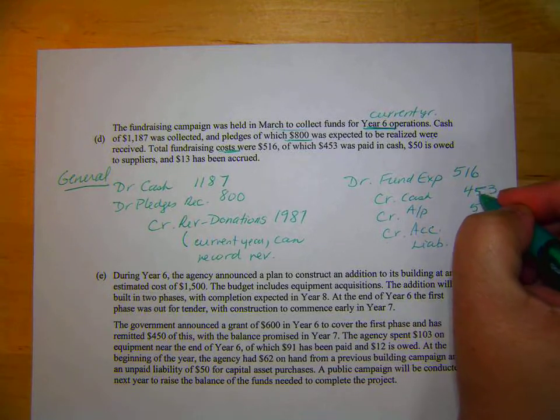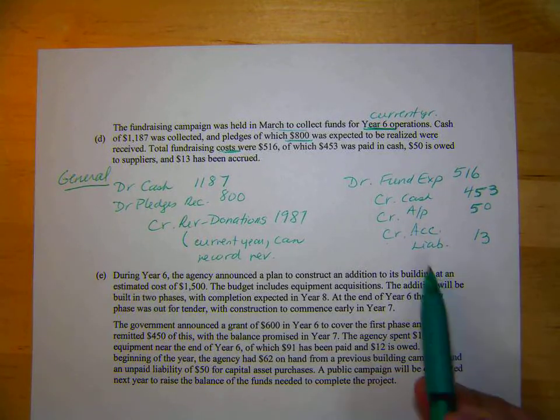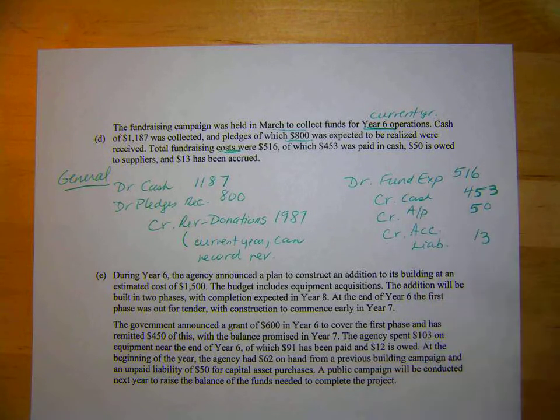Okay, so that's kind of like the adjusting entry at the end, where you haven't officially received the bill, so that goes into accrued liability rather than AP. But it'll always tell you in the question.